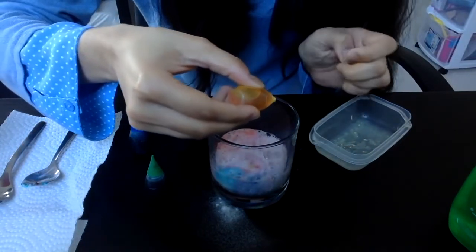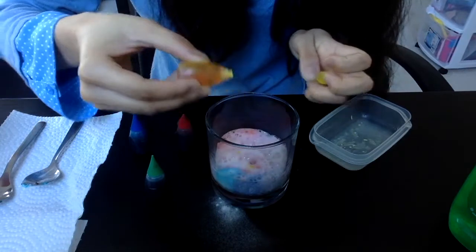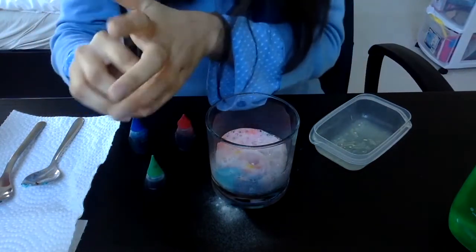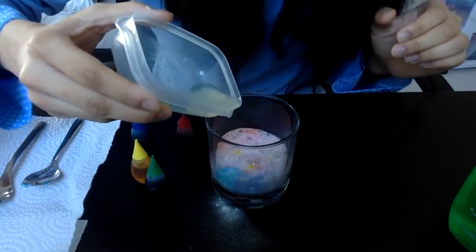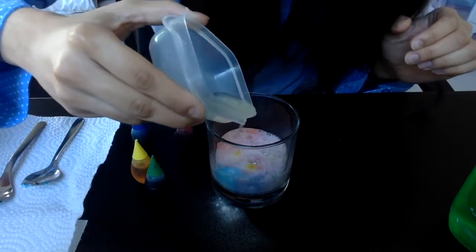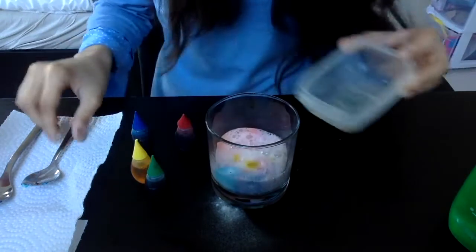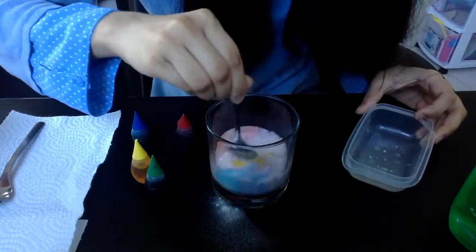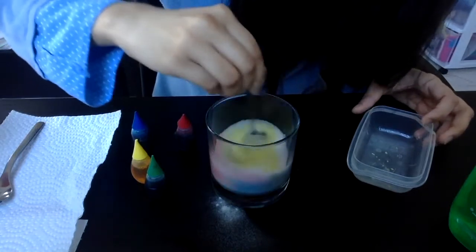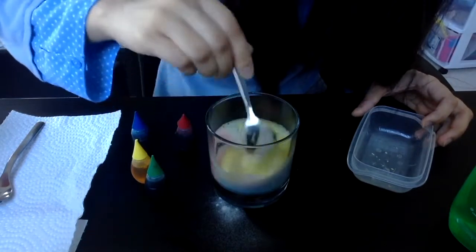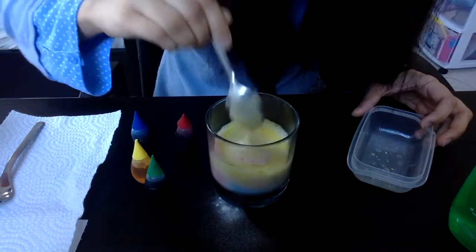Let's add some food coloring. And let's add, oh, there's some motorcycles in the background. Let's add some more lemon juice. Let's take our spoon and see what happens if we stir it around. Okay, so stirring didn't do that much.